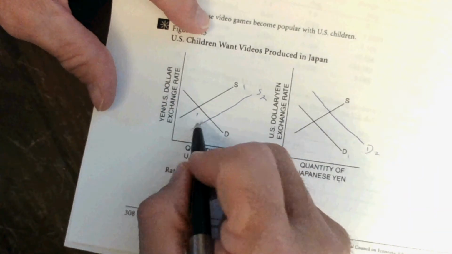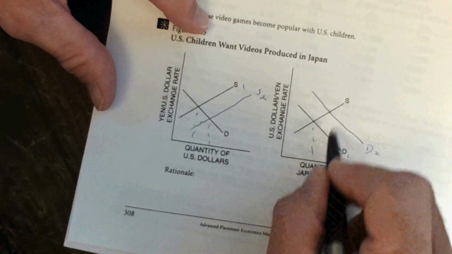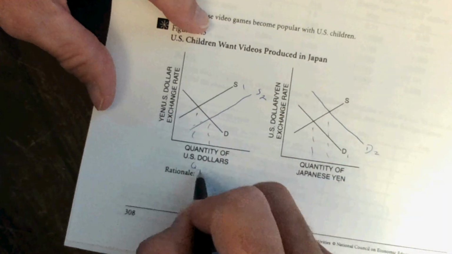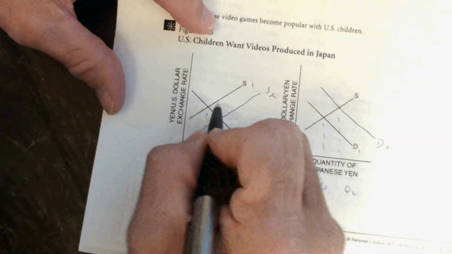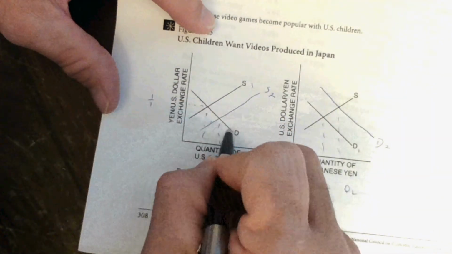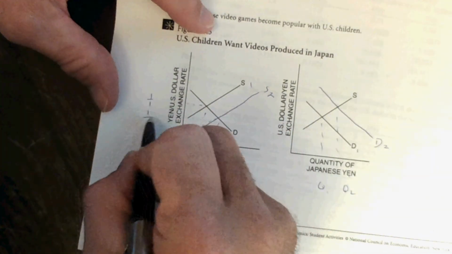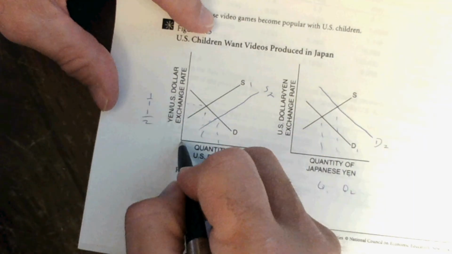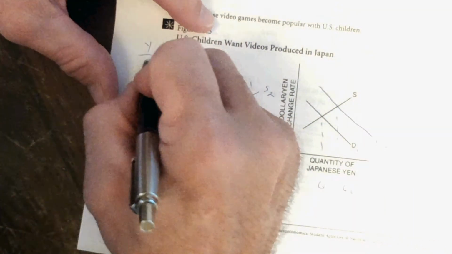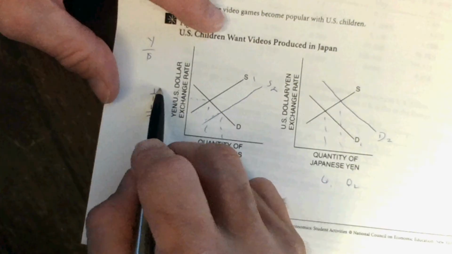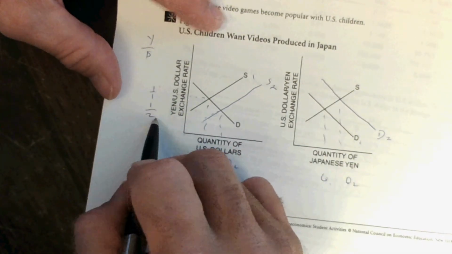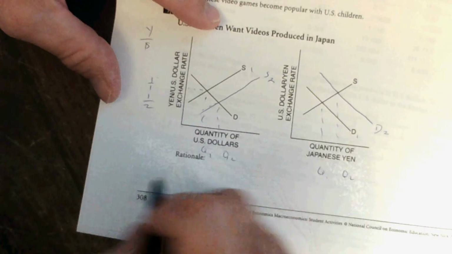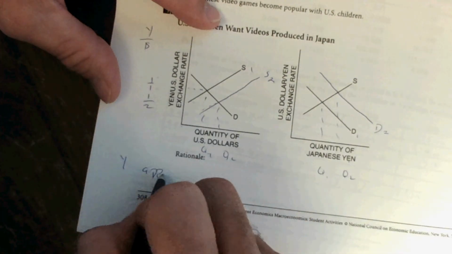Now we can analyze what happened to the exchange rates on the other axis. Here's our original equilibrium. Let's make that 1 over 1. Let's make the second equilibrium 1 over 2 because it's closer to the origin. This exchange rate is yen over dollars. It used to take 1 yen to buy a dollar, but now 1 yen buys $2. The yen has appreciated.